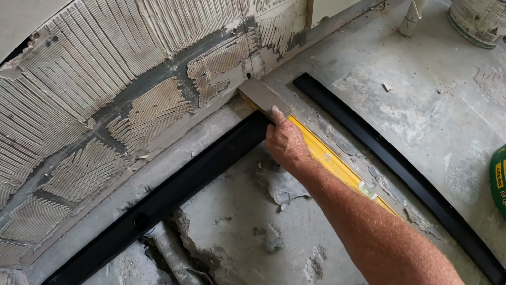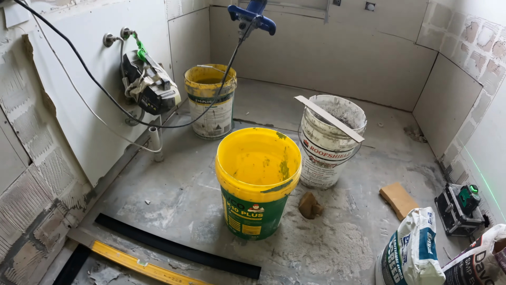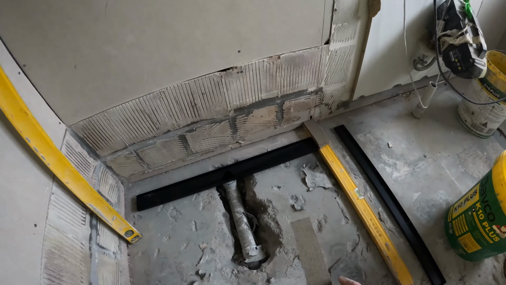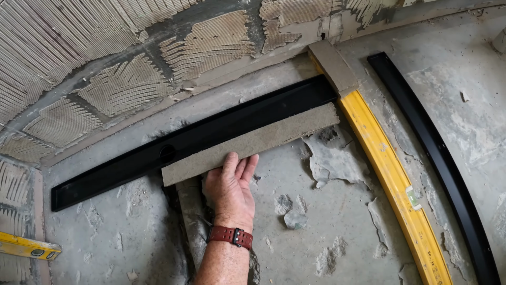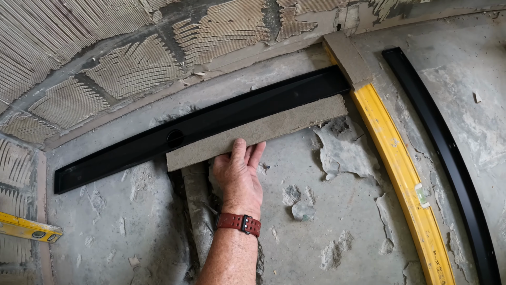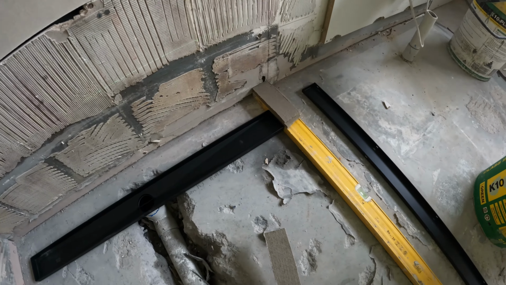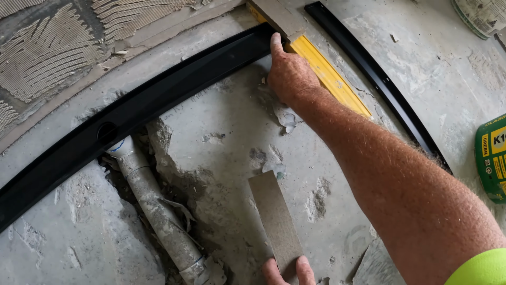So that's going to be my finished height of my tile there. If I can explain it another way, that there is my finished height of my tile, and that there is my finished height of my tile. That is the fall.